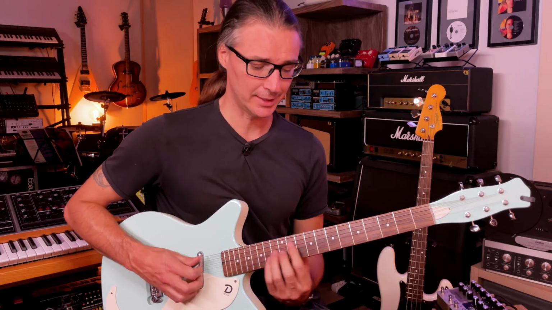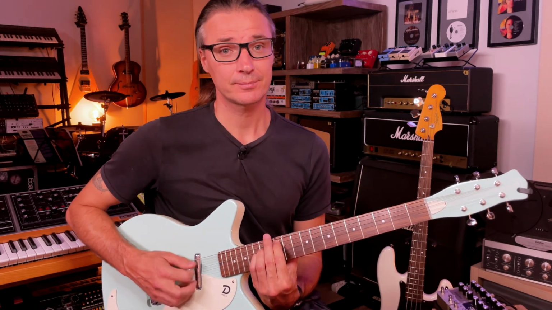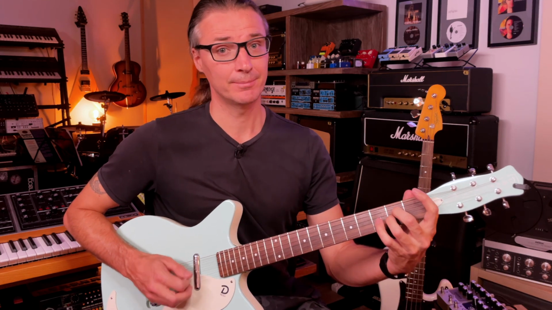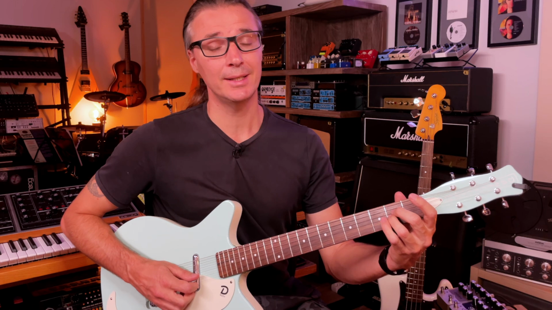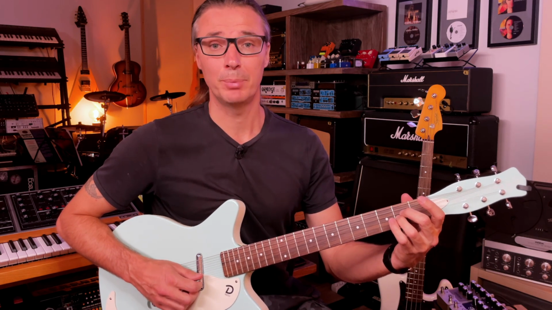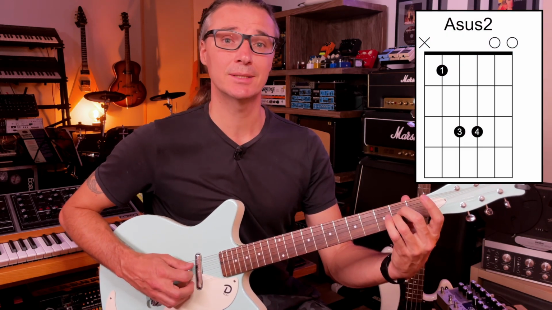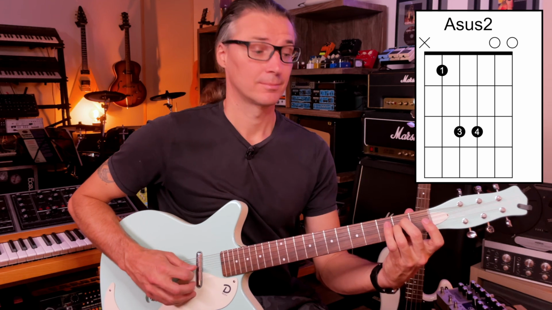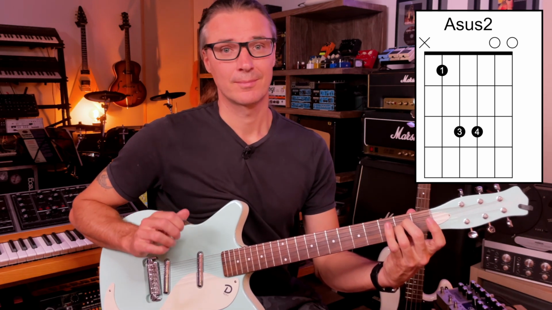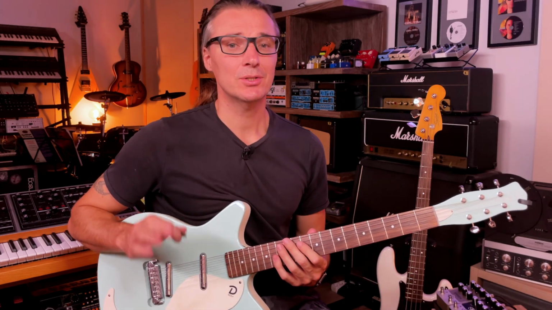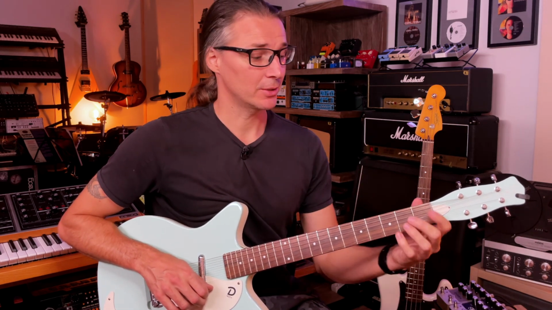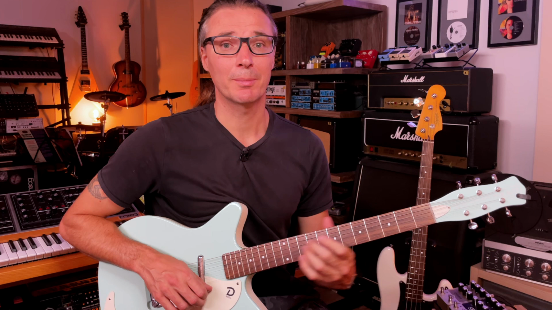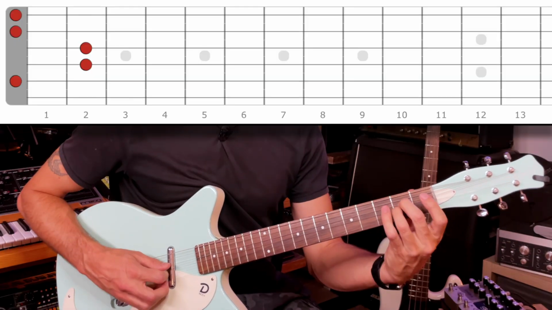But let's continue with the last one, A fifth, which we can play down here actually. Add these two notes, which are the fifth E and the second B, and we have a very simple A sus2. Beautiful. So here's all our chords starting from the power chord. I'm actually going to start with this last one we saw and work my way up and play all of them for you.